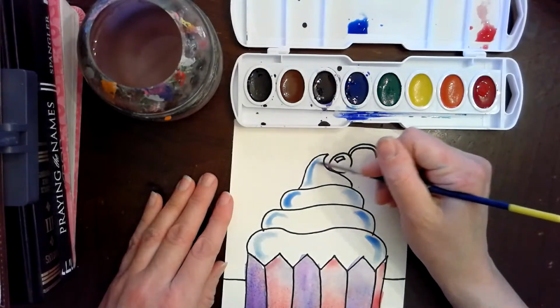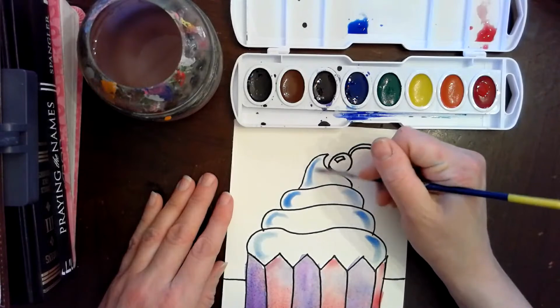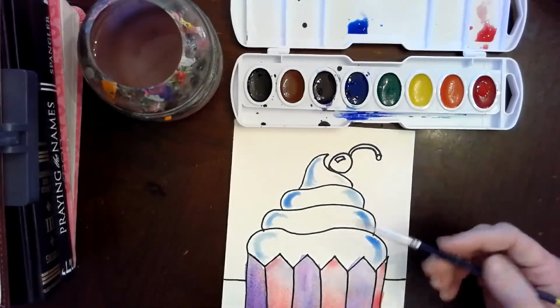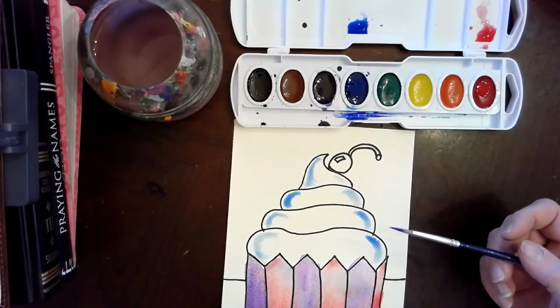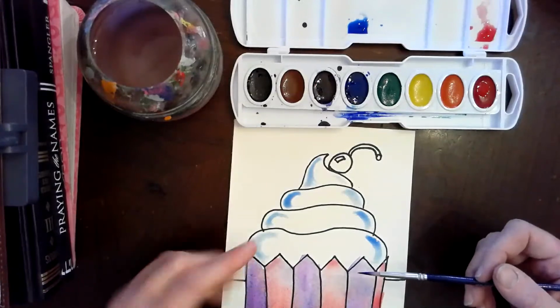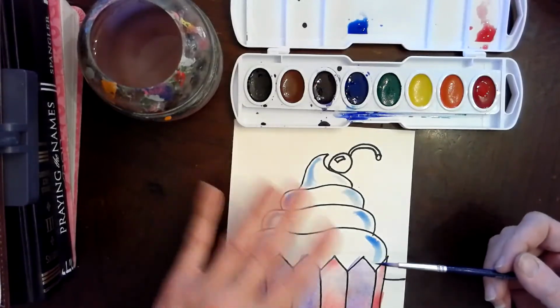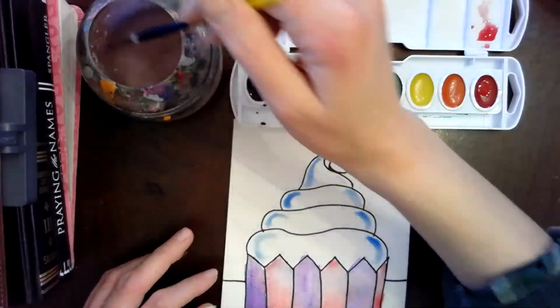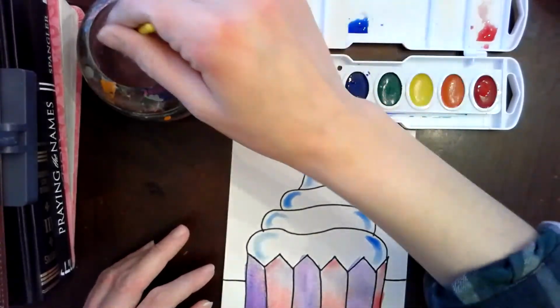And then to add the next shade darker, you would paint another layer on top after it's dry. If you don't wait until after it's dry, it's going to just blend all together. It'll look more like your cupcake wrapper where it's all blended as one color than it would like frosting shadows. And then lastly, we're going to add, oh, let's go ahead and do our cherry.